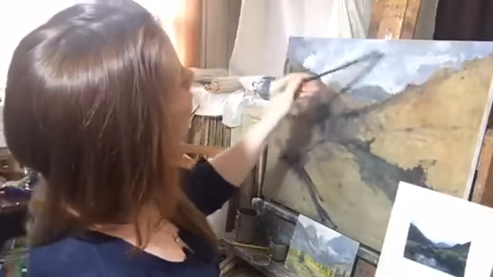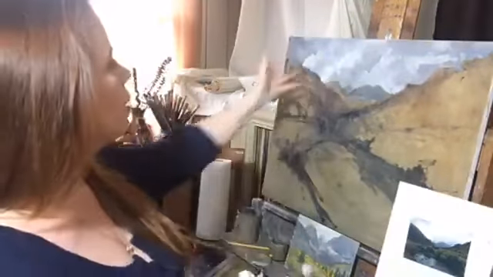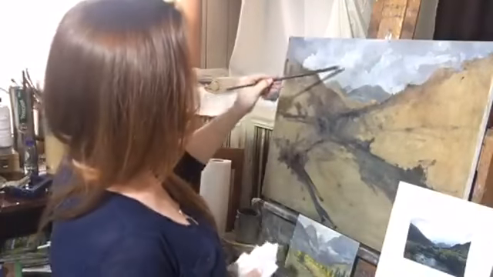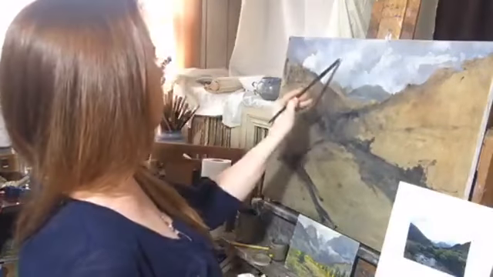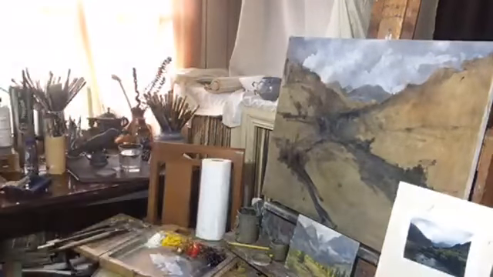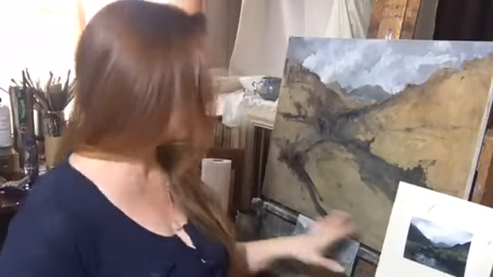Okay, so I like the way these clouds are kind of moving this way. I'll go back and add little flicks and little finessey things like that. But for now, especially since I'm just trying to show you how I do this system of transferring a plein air to my canvas, I'm just going to move on past all that. Okay.